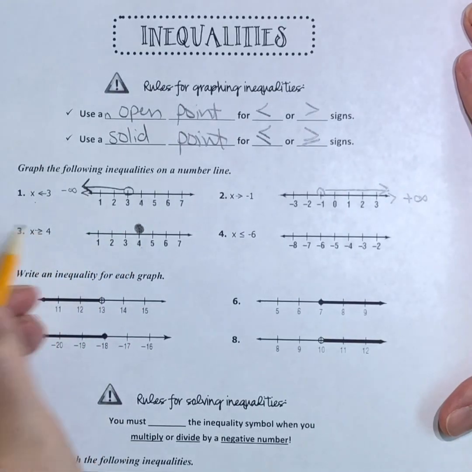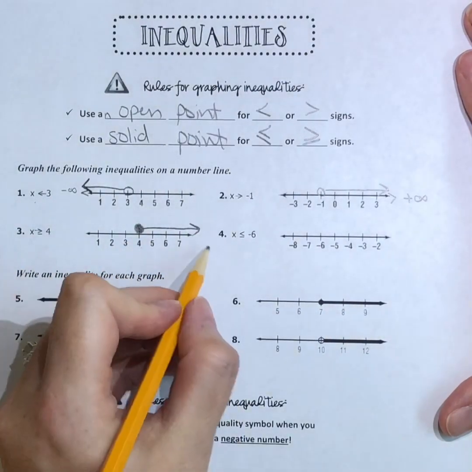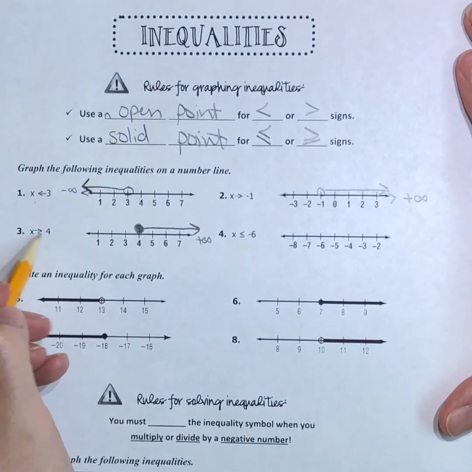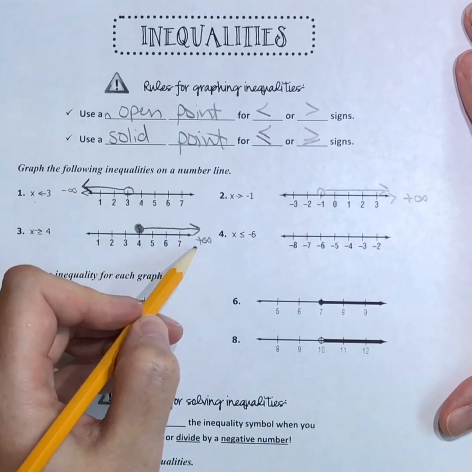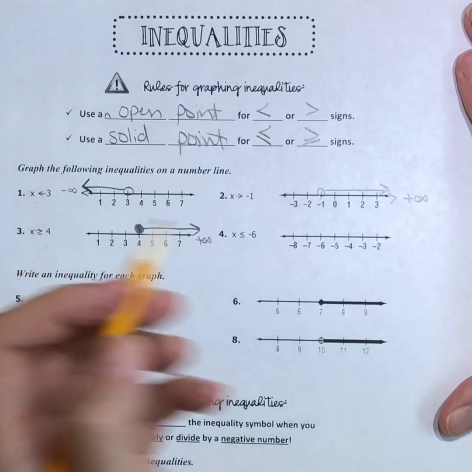And notice with the arrow inequality trick, as long as the variable's on the left-hand side, it's pointing to everything going to the right. Or you can even think of it as positive infinity is greater than or equal to 4. In other words, any number going towards positive infinity, I could replace for x and make this a true statement.